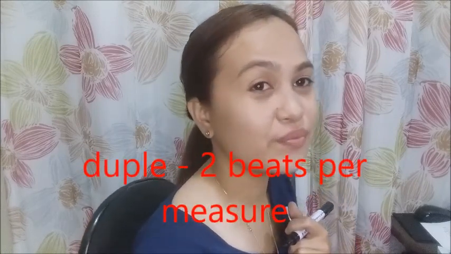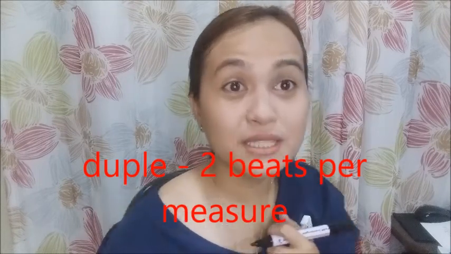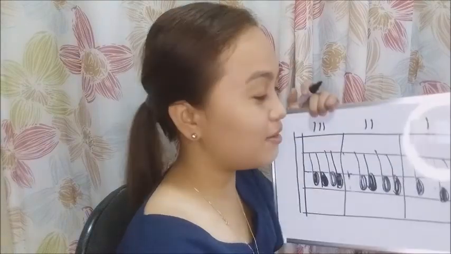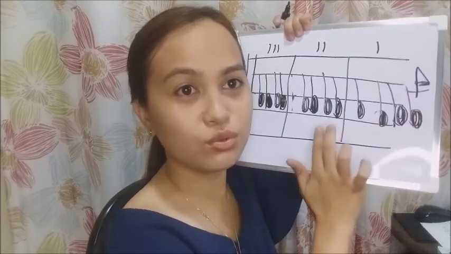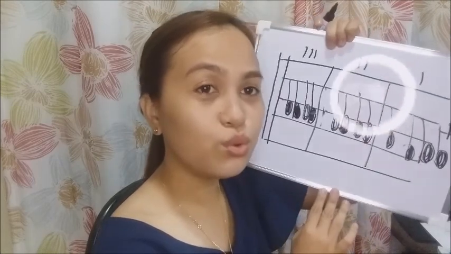It has 2 beats per measure, just like what I did in the first place, with 2 notes, 2, 2. That is an example of 2 or duple meter.